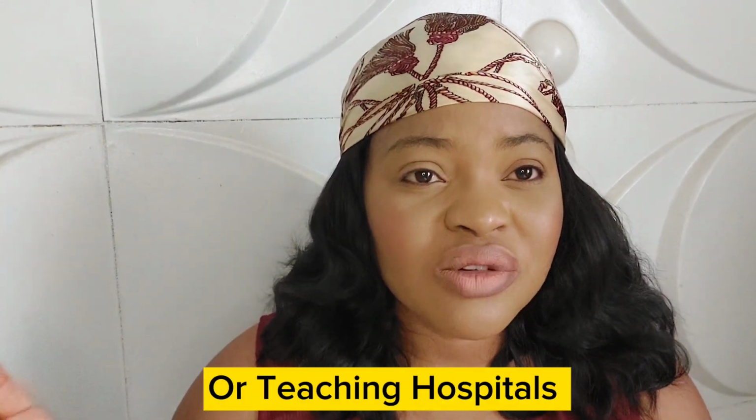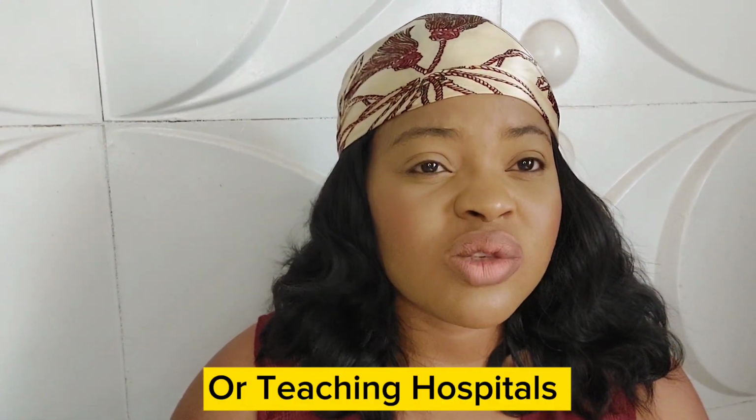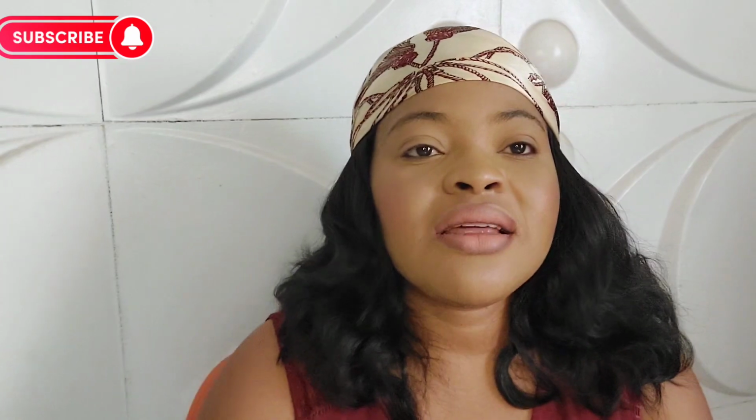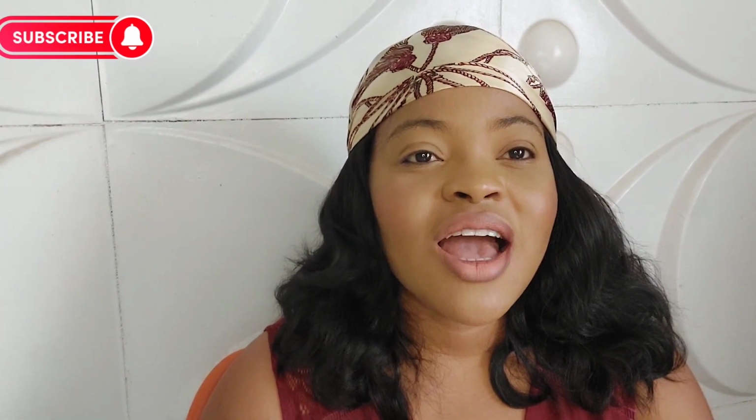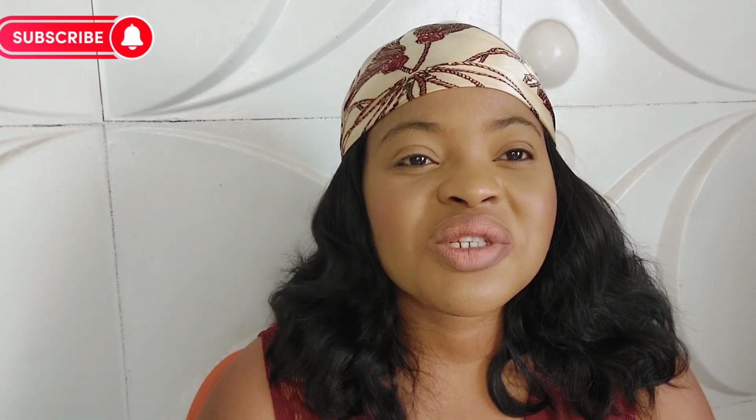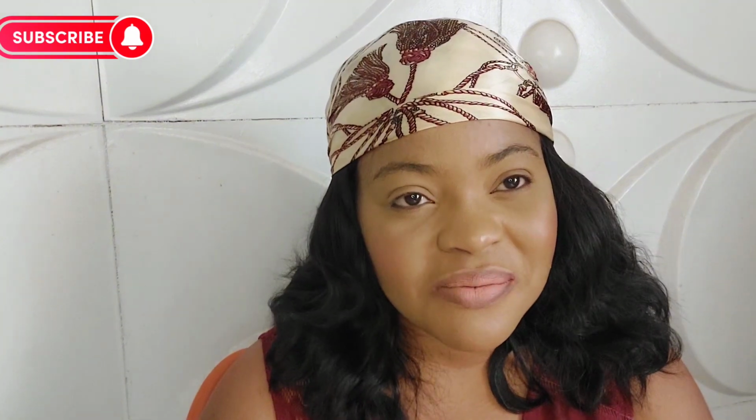Or if you don't have the money for those ones, you can go to a general hospital and request for it. But I think it is better you go to these ones because they will put down the list of things that are required for the visa application. So maybe use them, or use the government hospitals, but please don't use private hospitals. It is not acceptable.